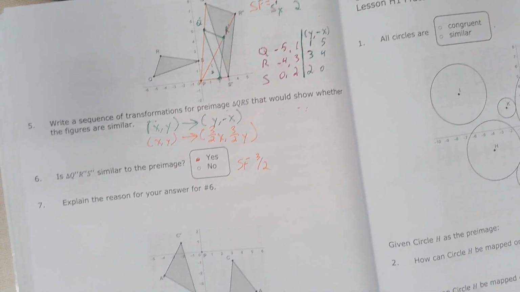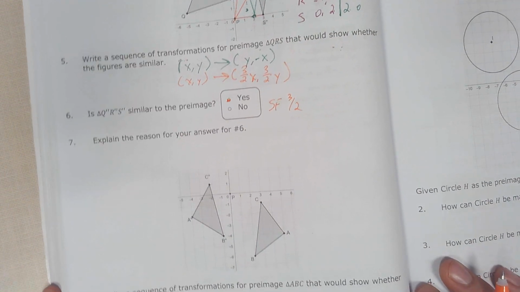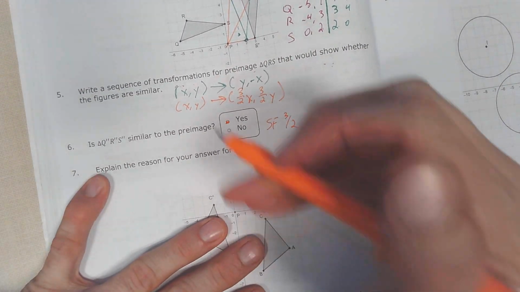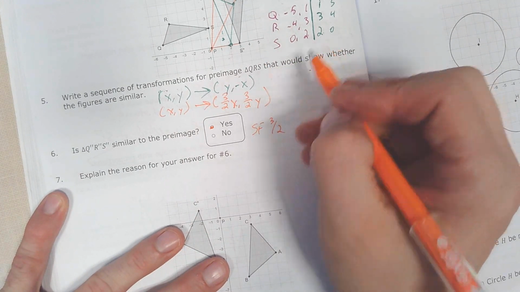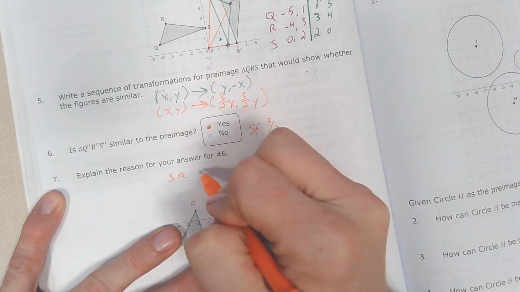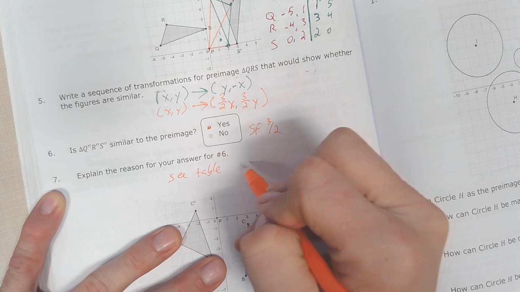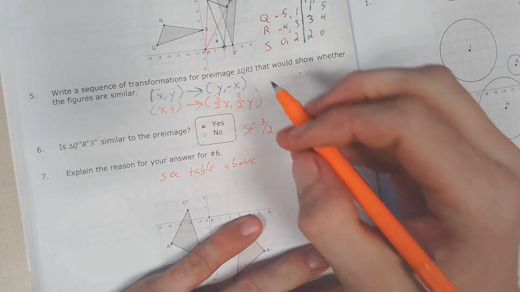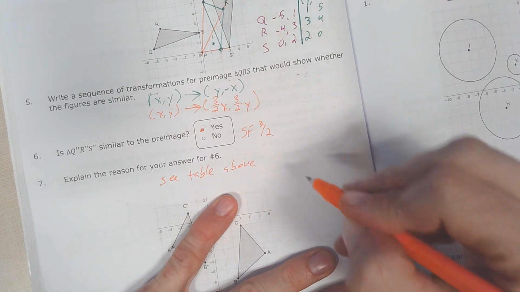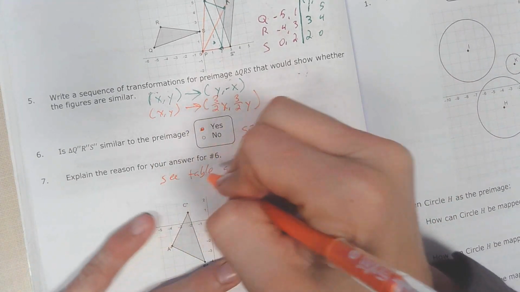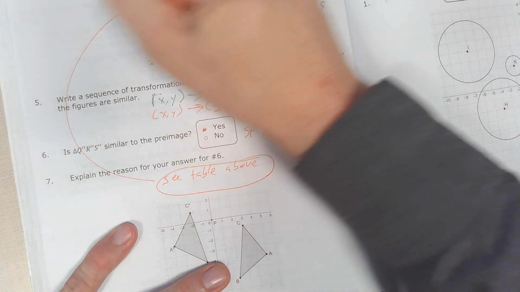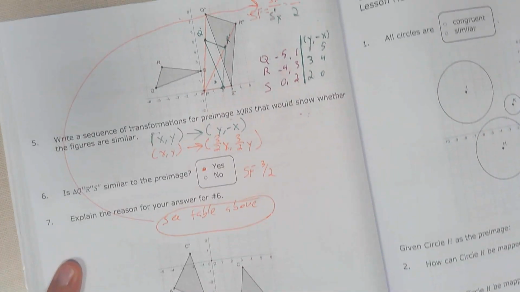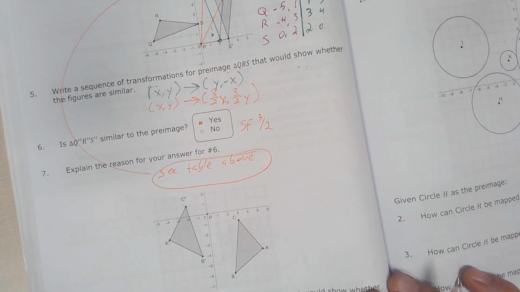All right, so now we go. Explain your reason for number 6. See table above. Yeah, so there you go. Scale factor equals 3/2. There we go. That is why.